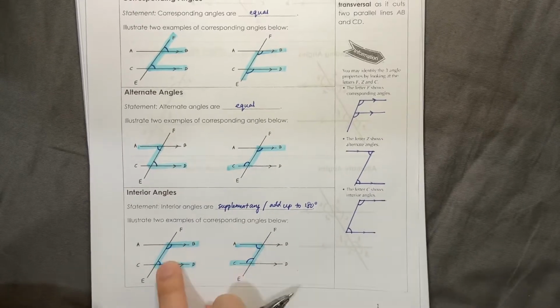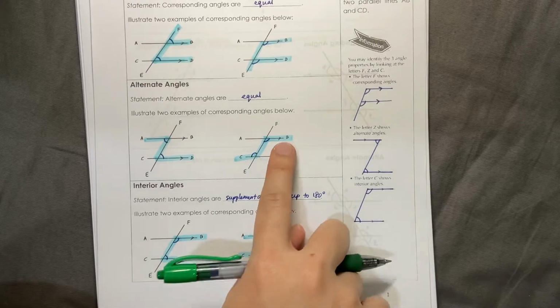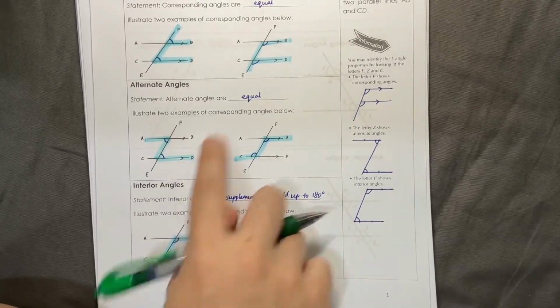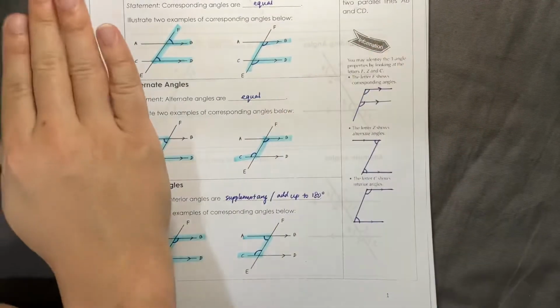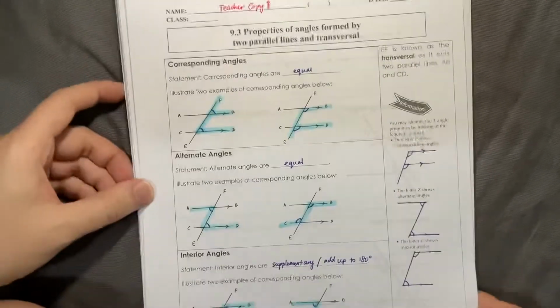Now, can it be upwards? Cannot, because there's no C to draw upwards. This one, you need to find a Z, this one you need to find an F. Can the F be this side? Can. So like this also can. So there are three sets of angles like this here.